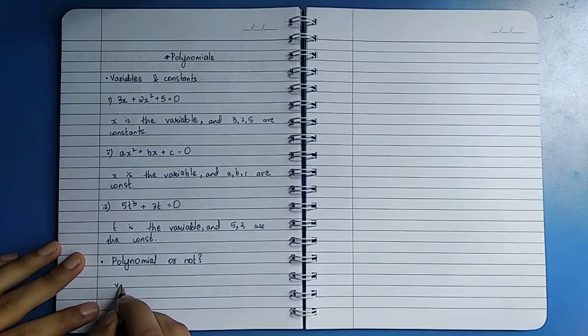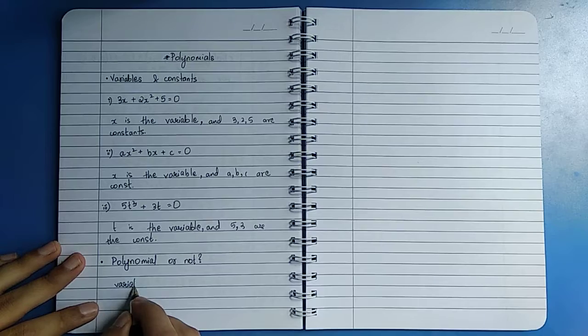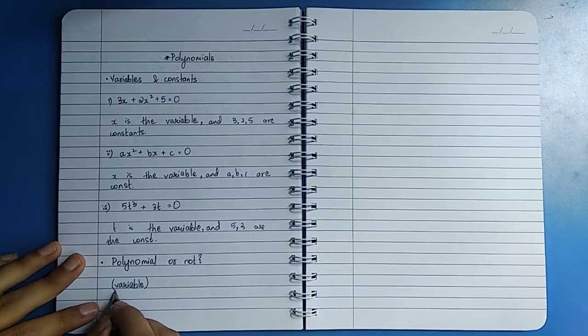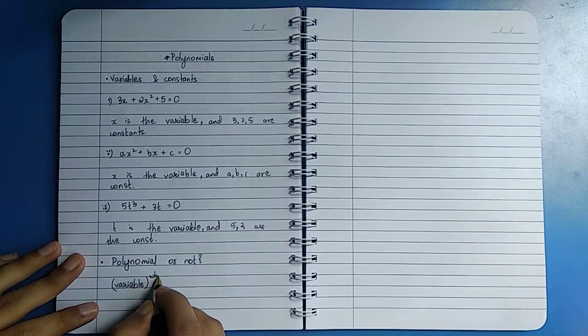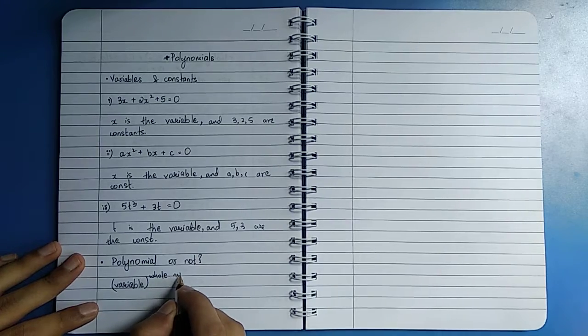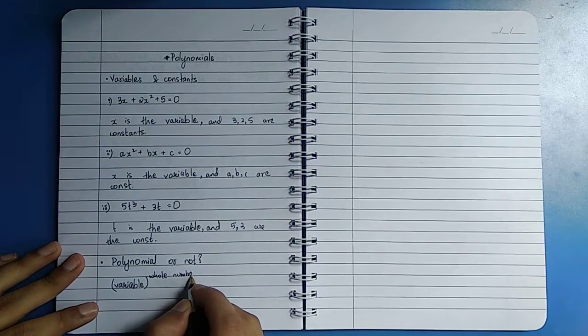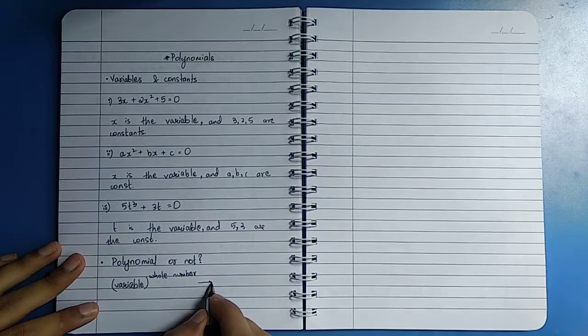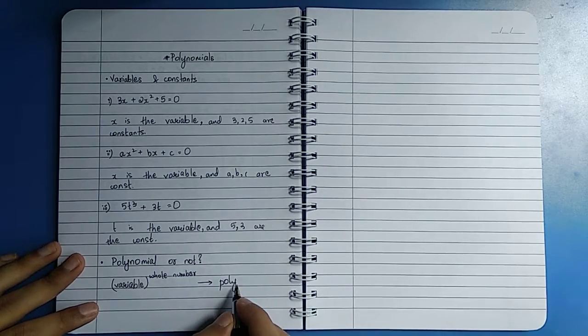So whenever a variable is raised to the power whole number, then this gives a polynomial.